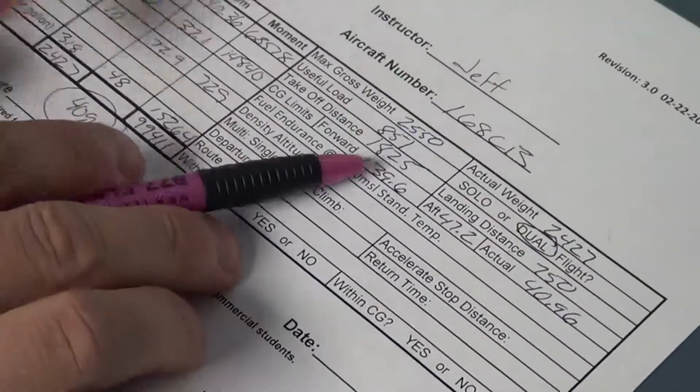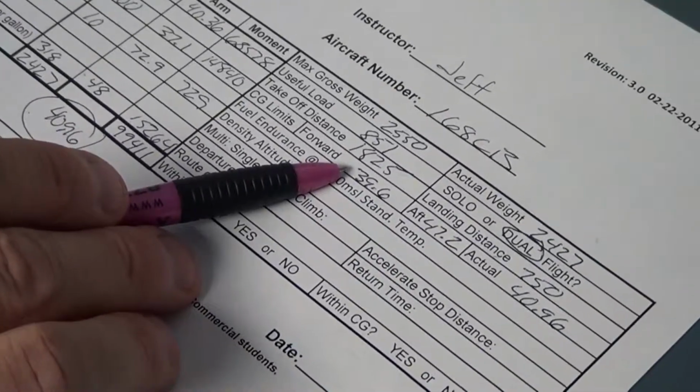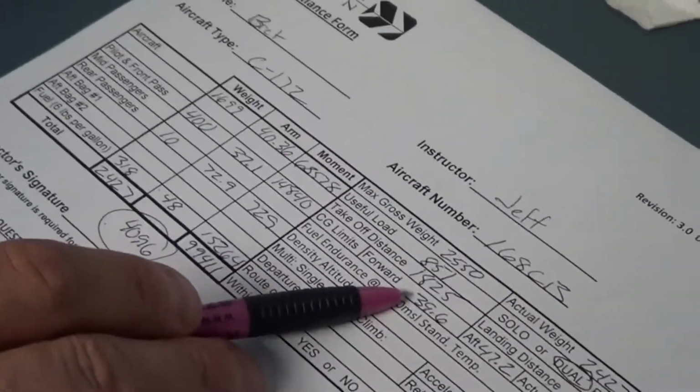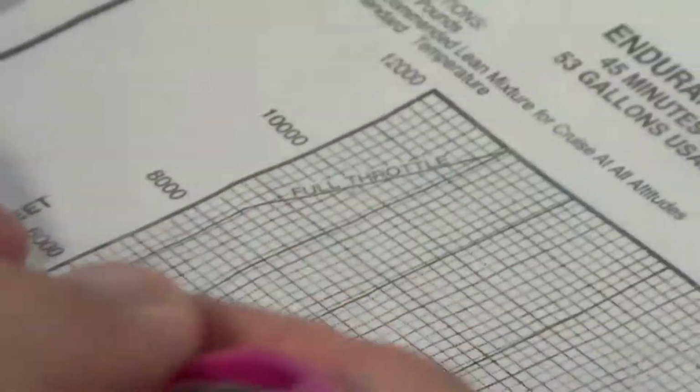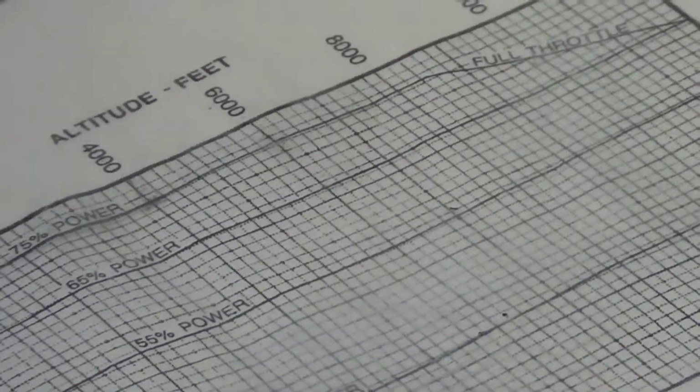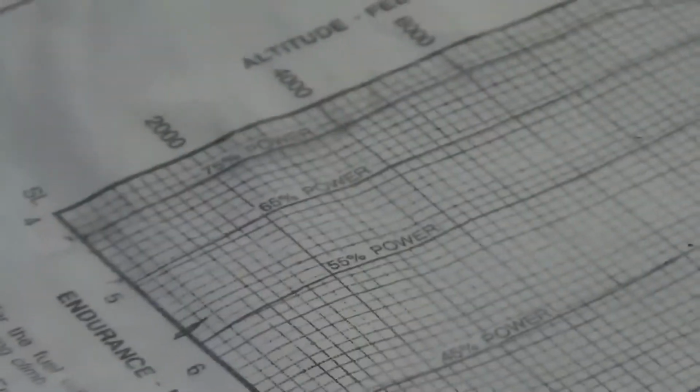Fuel endurance at 6,000 standard temp. Alright, here it is. So 6,000, we're going to use 75% power and assume full tank, so we're at 4.3 hours.